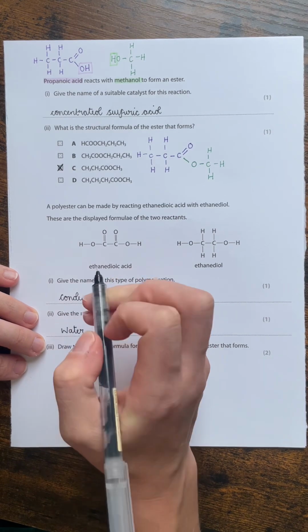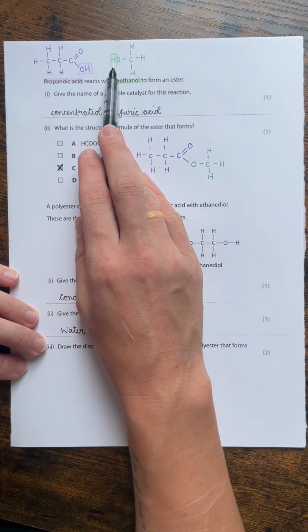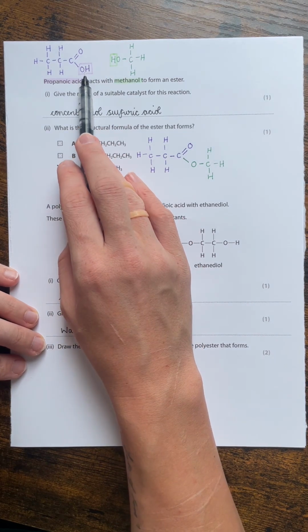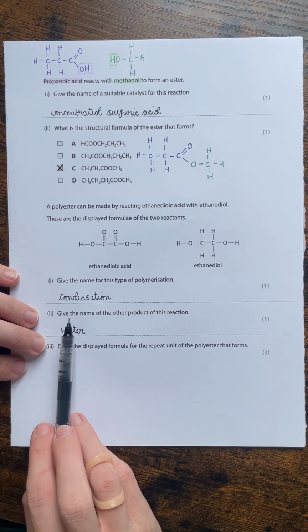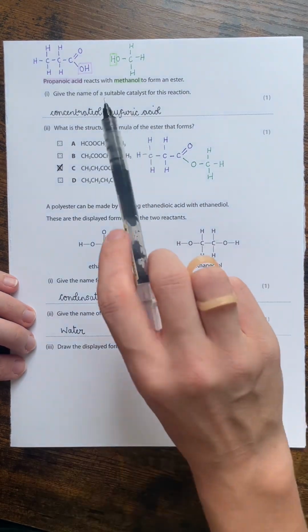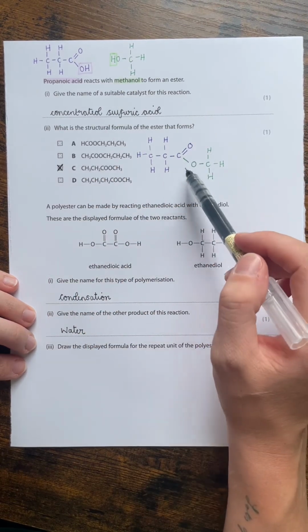And that is because when we make a polyester, same as when we make an ester, we have to take the hydrogen off of the alcohol group and the OH off of the carboxylic acid functional group, and then that's going to give us our water. Okay? Now, when we joined these two reactants together, we only made one ester linkage.